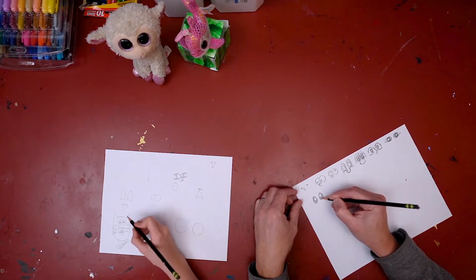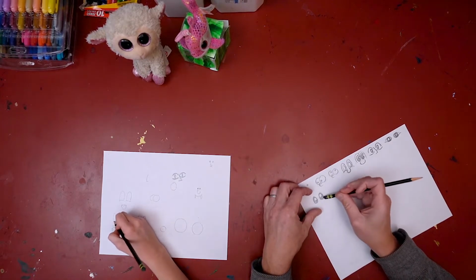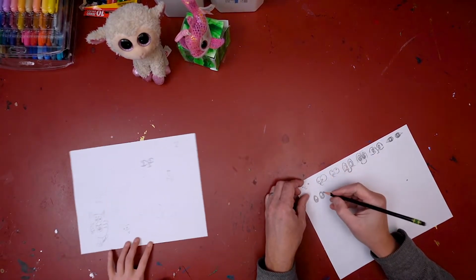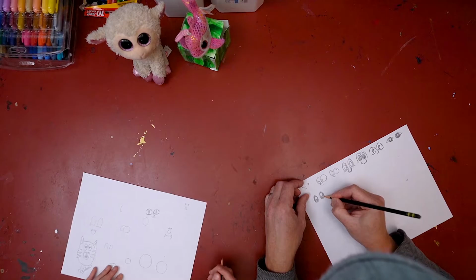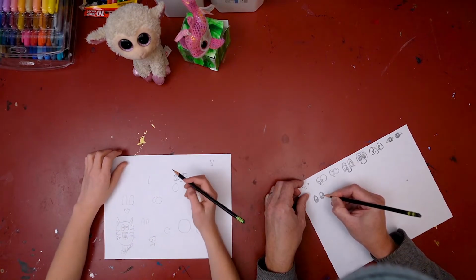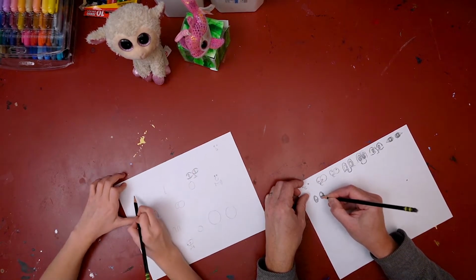So we have these sad eyes here where they have these big glints in them. They're like, oh, look at me, I'm giant puppy dog eyes. And so we fill those in with black.